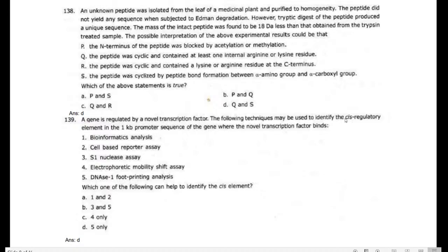This cis regulatory element is a keyword here. Many of you may have heard about cis regulatory elements. It is nothing but a region of non-coding DNA, which regulates transcription. So they mention it is regulated by a novel transcription factor.